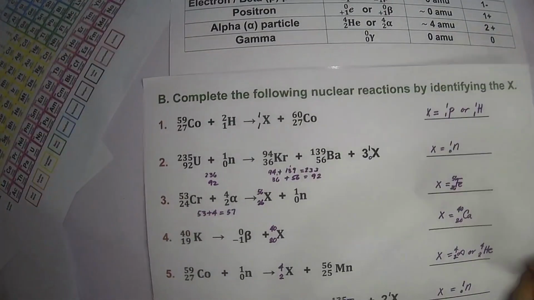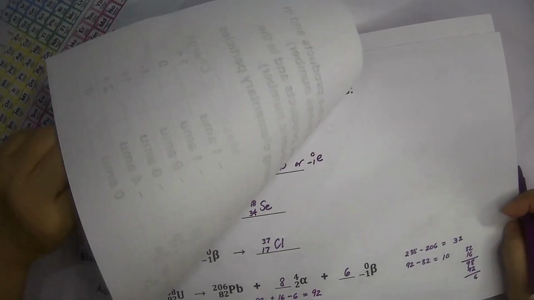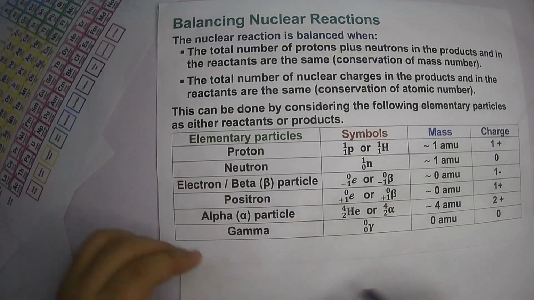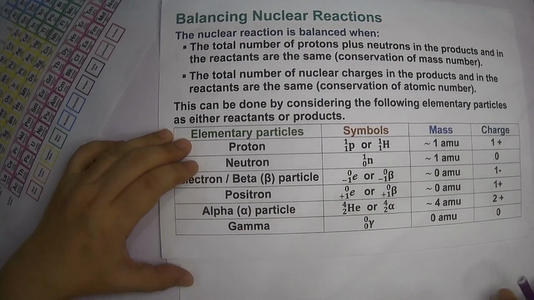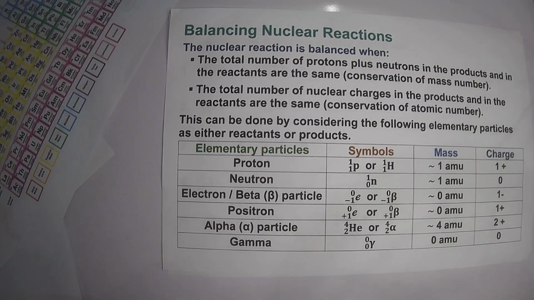Okay, that's all for balancing nuclear reactions. We'll have more of this in our future discussion on the different types of nuclear reactions. Then see you then when we discuss in more detail the different types of nuclear reactions.